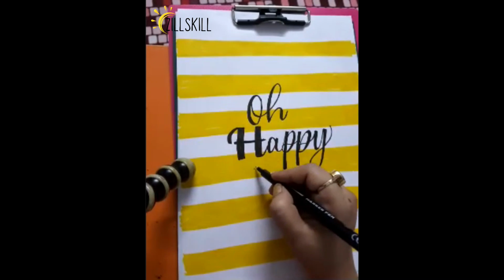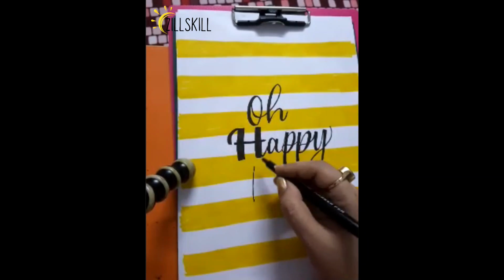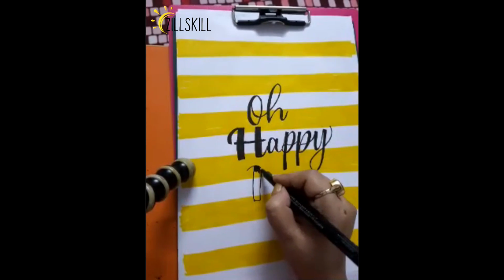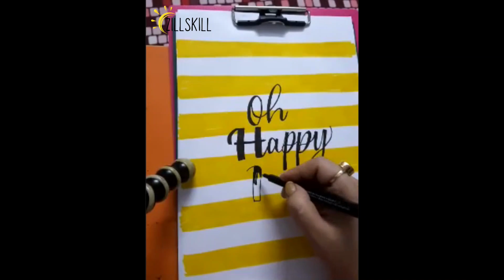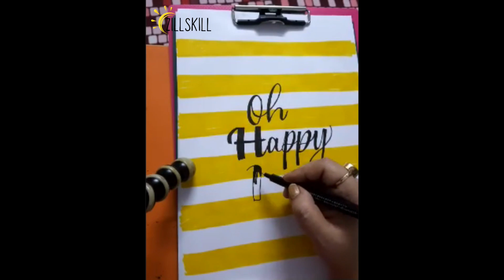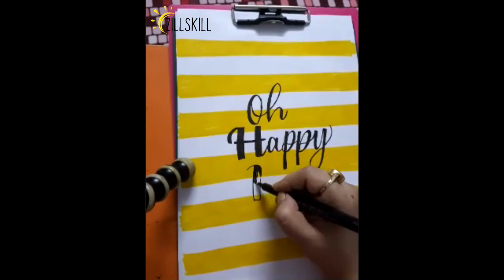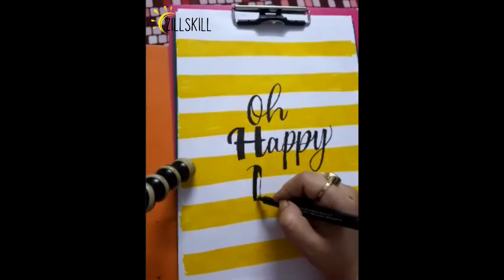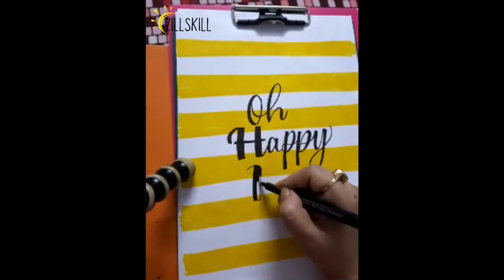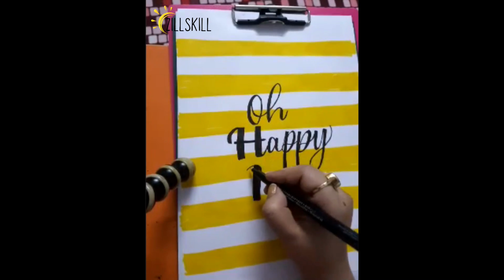Now the last word is "day." Happy. Yes, good, you're doing great. First of all, do it with a pencil and copy the strokes which are going to be thick and then color them. Do it with a pen, the thick pen or the thin pen, whatever you are using, up to you.